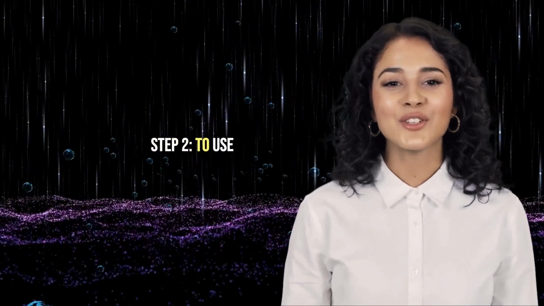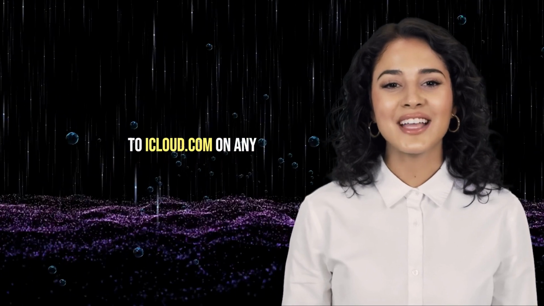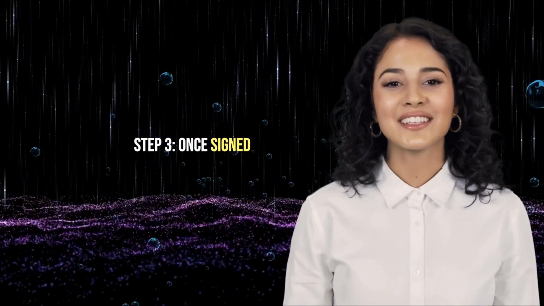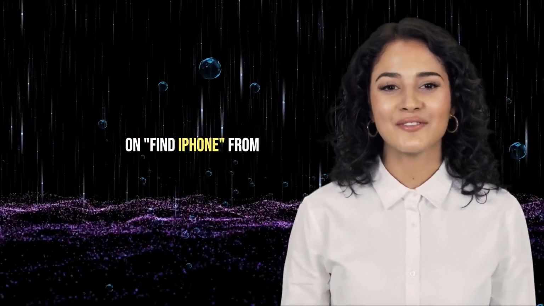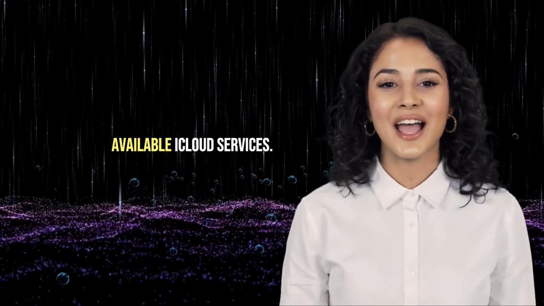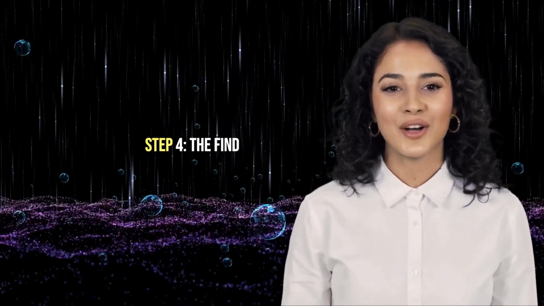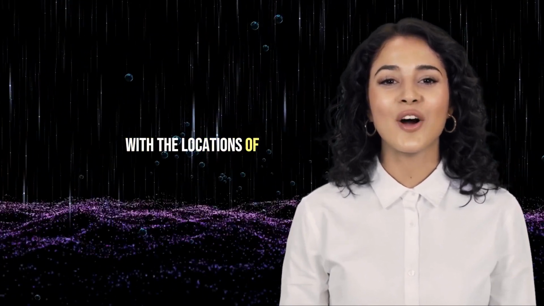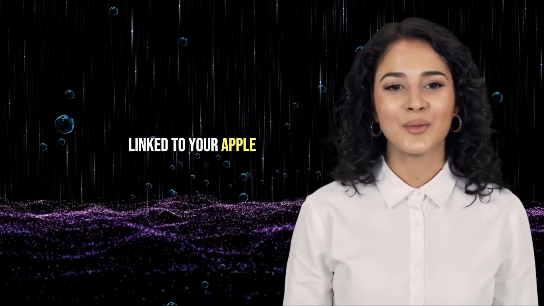Step 2. To use Find My iPhone, go to iCloud.com on any web browser and sign in with your Apple ID credentials. Step 3. Once signed in to iCloud, click on Find iPhone from the main menu of available iCloud services. Step 4. The Find My iPhone interface will load, showing a map with the locations of all your Apple devices linked to your Apple ID.